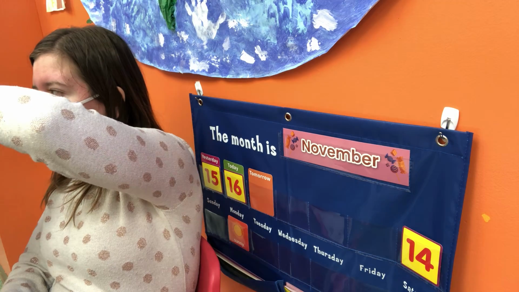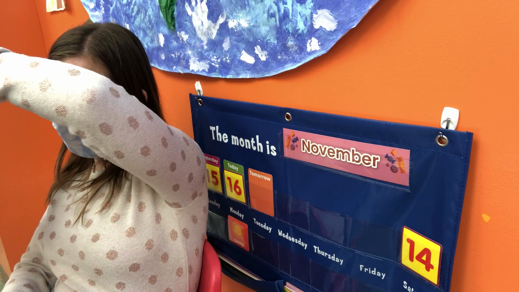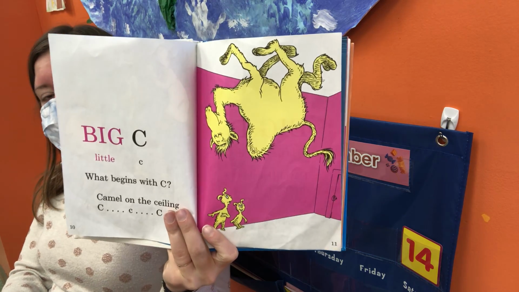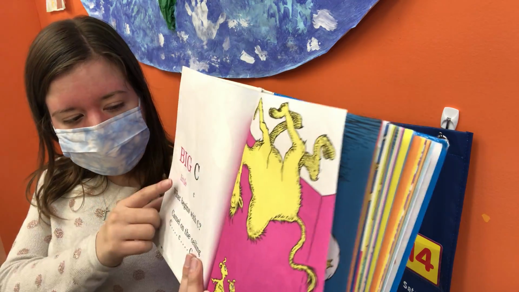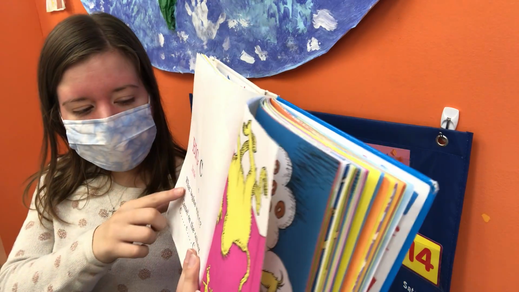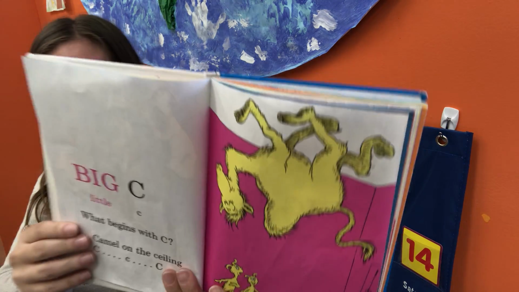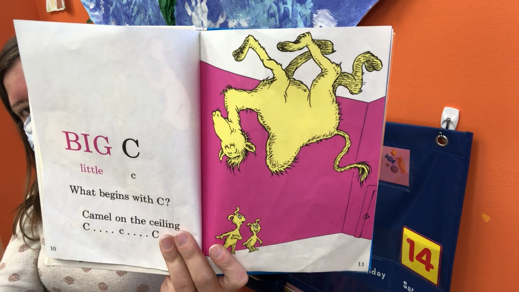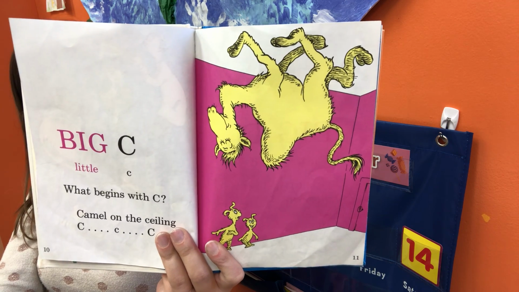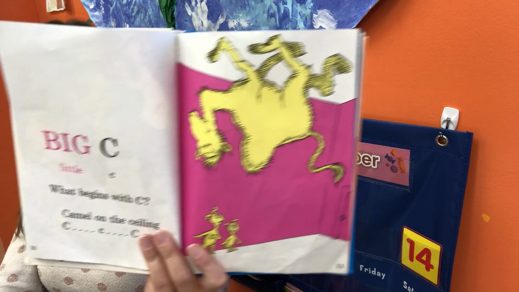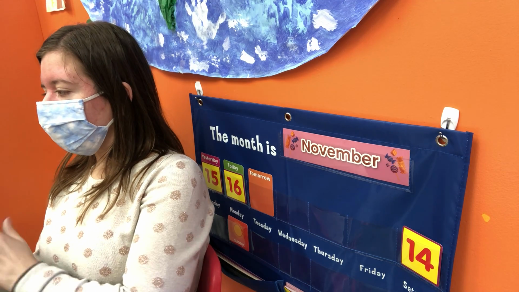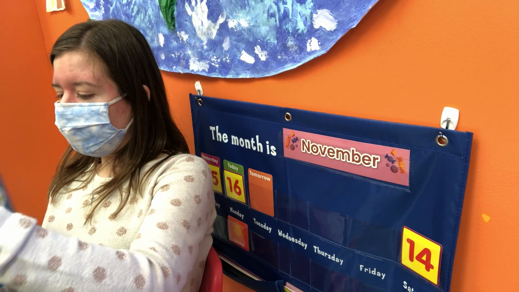Yes, so the camel is upside down. Now the camel looks like it's not upside down anymore. And now that one's upside down, and the door is upside down. But it's telling us this is the capital C and this is the little c. And it's telling us camel, ceiling begin with the letter C. Charlie? I'm not Charlie. But right now we're just reading what the book says.